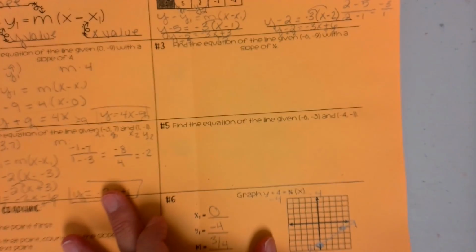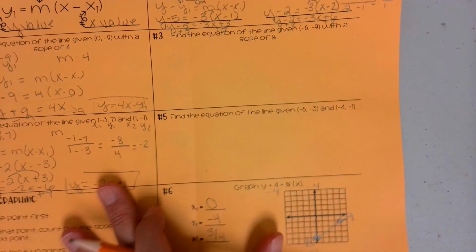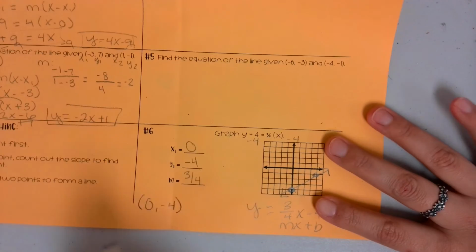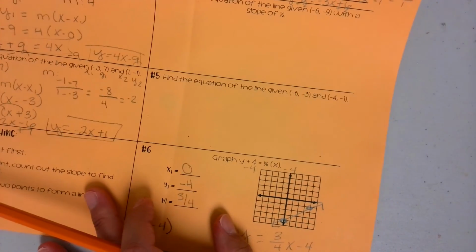You will have direct variation review on your homework. I just want to know what you remember from that. We did do direct variation while you were out. If you have any questions, feel free to email me.